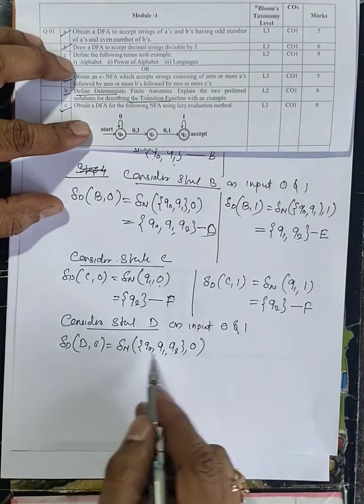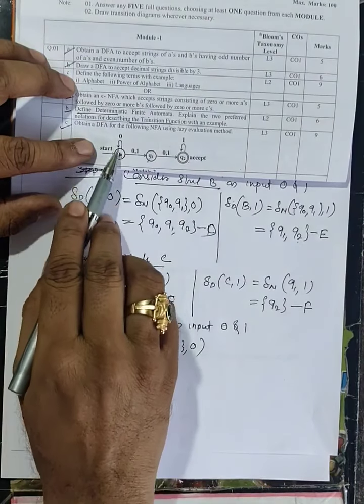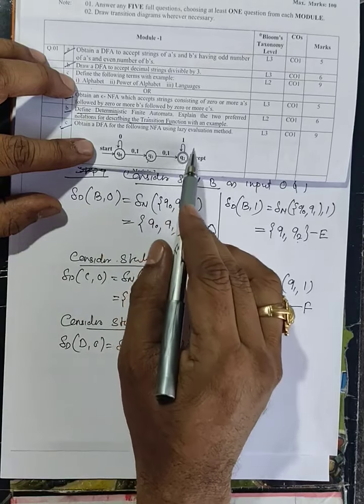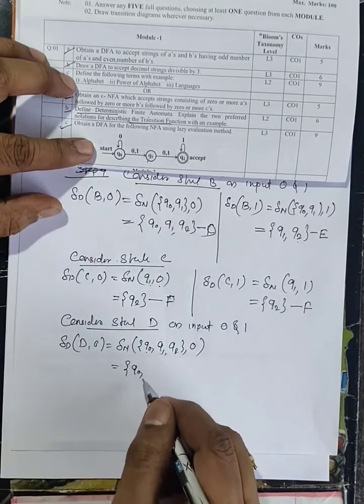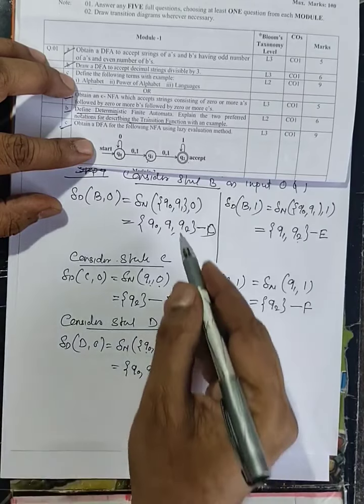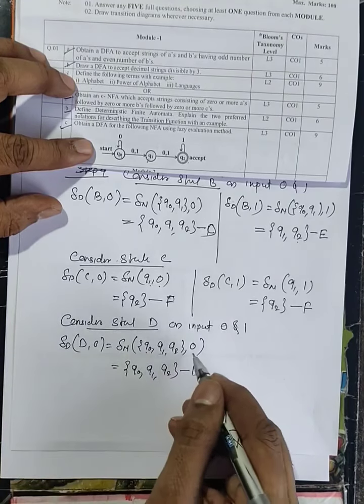You can write separate or you can write direct: Q0 on 0 gives Q0, Q1, Q1 on 0 gives Q2, Q2 on 0 gives nothing. Means this is Q0, Q1, Q2 and this is a repeated state. This is D. 0 is over.